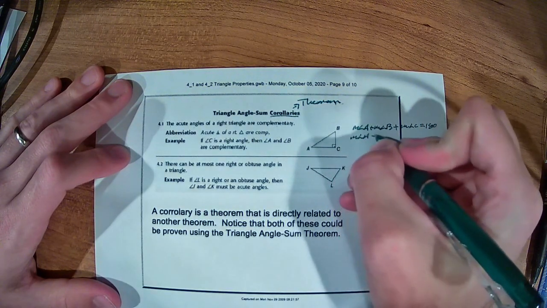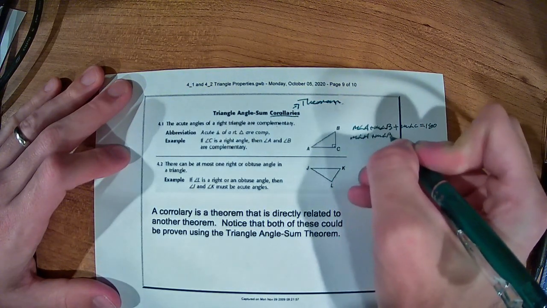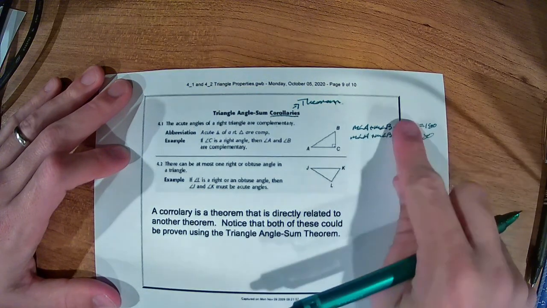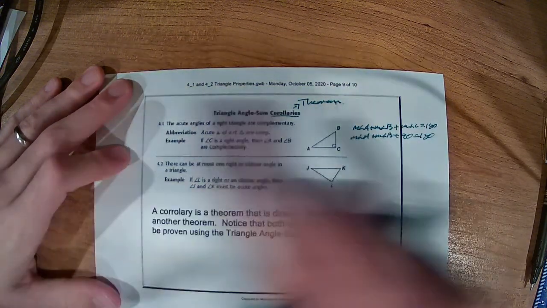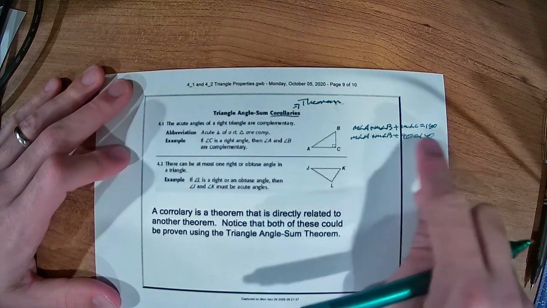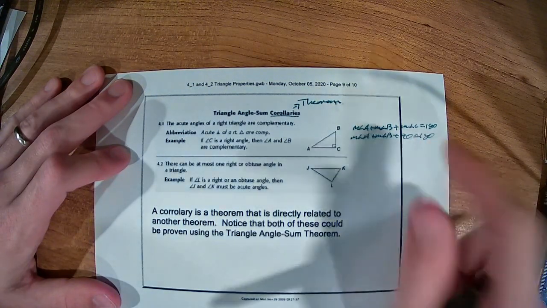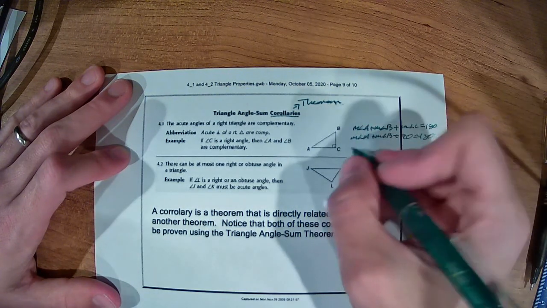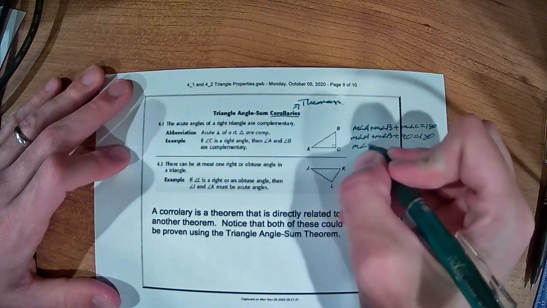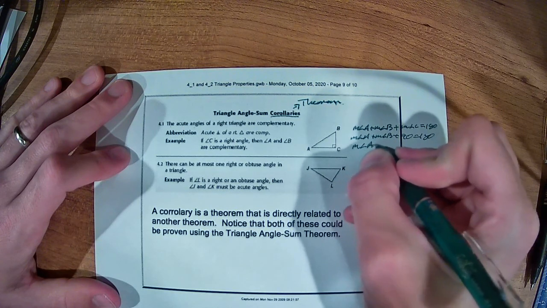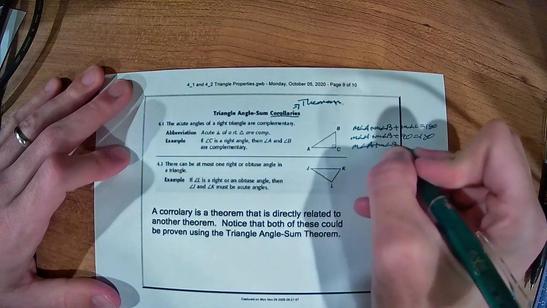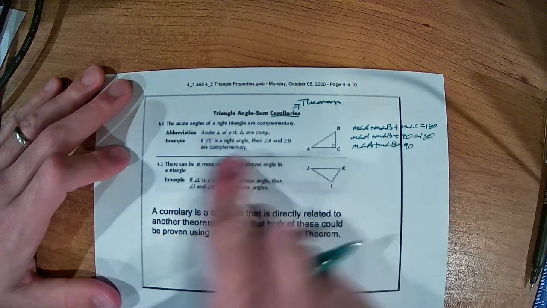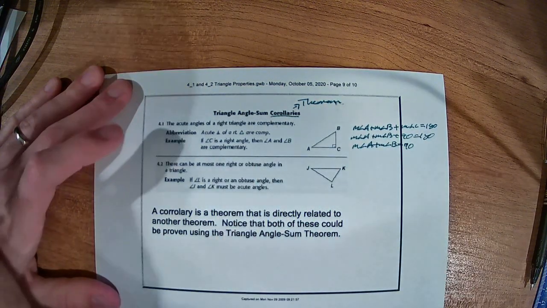So the measure of angle A added to the measure of angle B added to 90 is 180, and that was a quick substitution step. Notice I could subtract 90 degrees from both sides using our substitution property and a little bit of the subtraction property. And then with a little bit of substitution, I can very quickly see that the measure of angle A added to the measure of angle B has to be 90. And by definition, that makes them complementary.